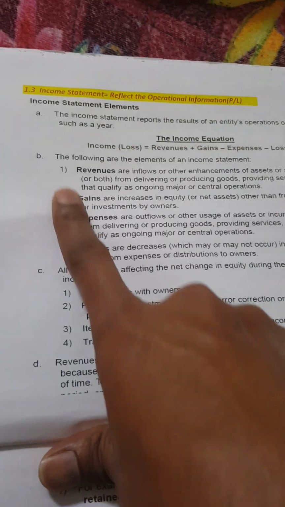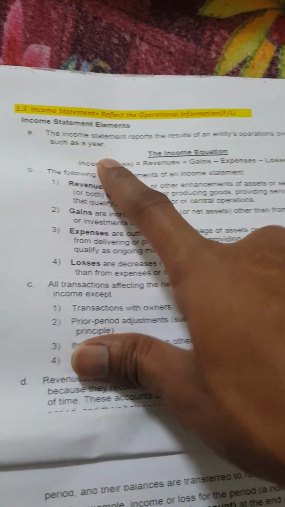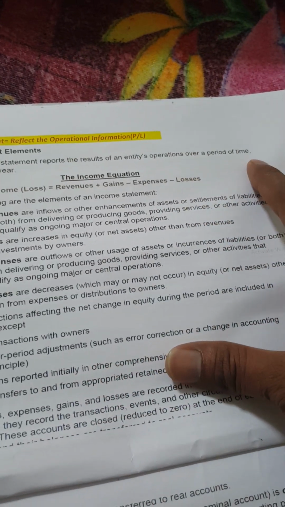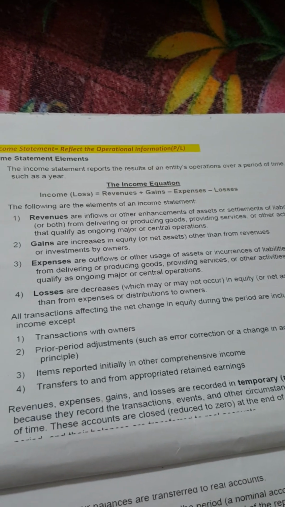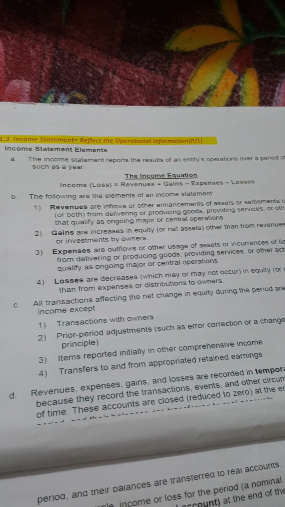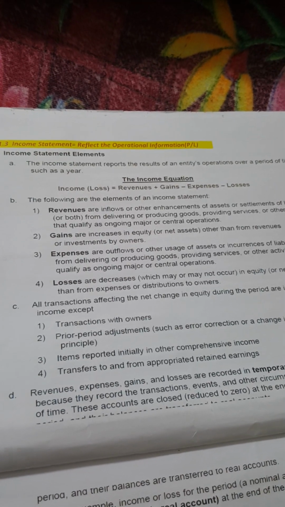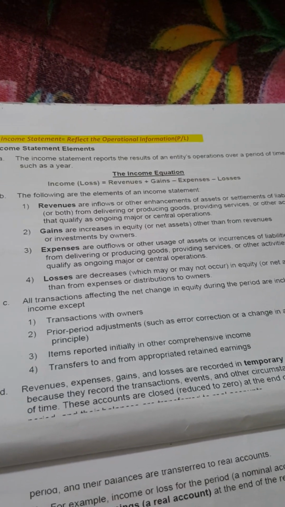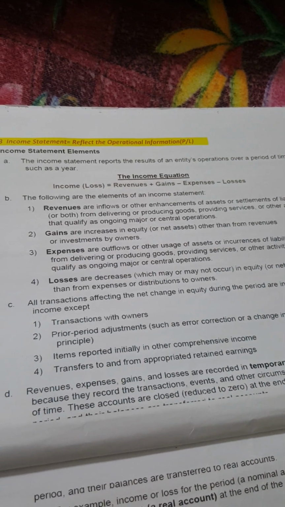So here you can see that the income statement reports the result of the entity's operations over a period of time. Like I took the example of 1 month, you can take an example of 1 quarter, 3 months, 4 months, or 1 year. Basically it is 1 year.